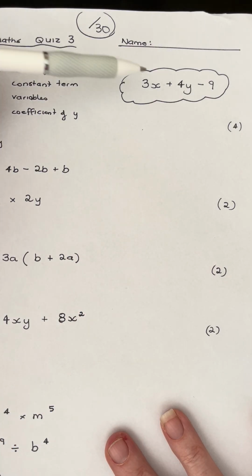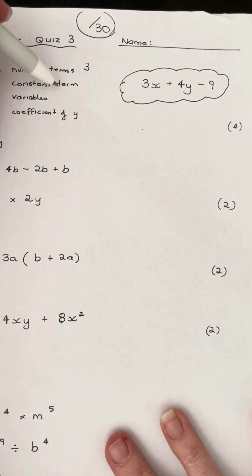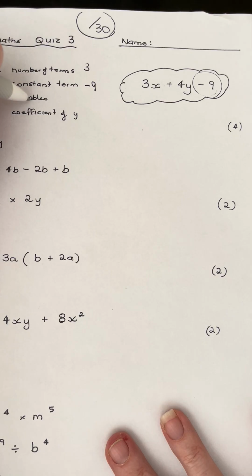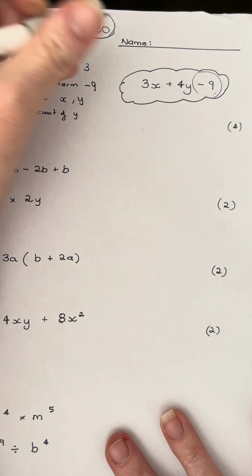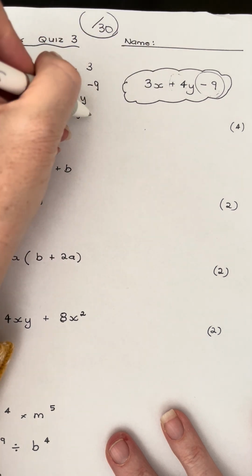So looking at this one, we have 1, 2, 3 terms. Our constant term is that -9. Our variables are x and y, because we have an x and a y in there, and our coefficient of the y is 4.